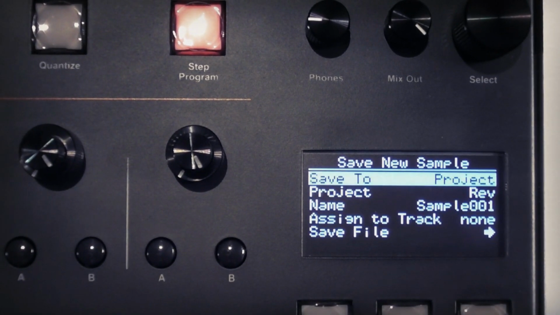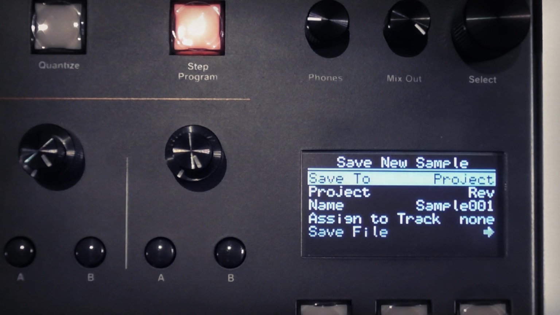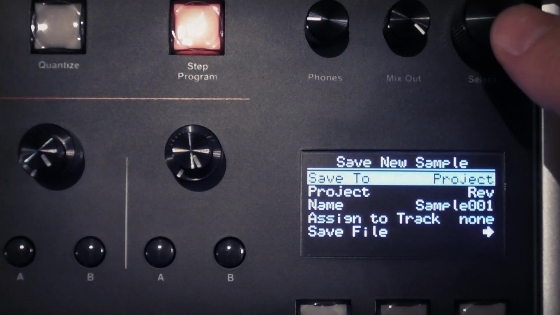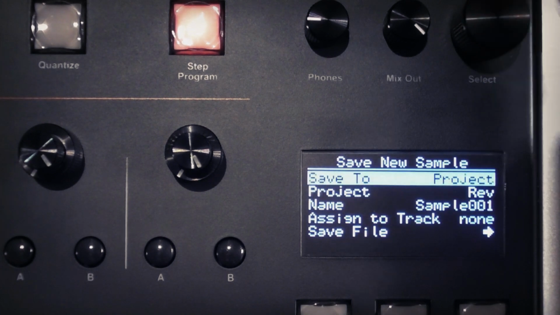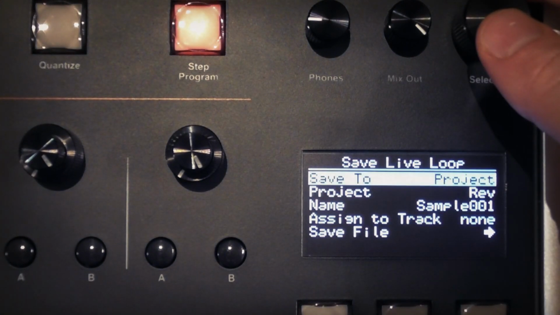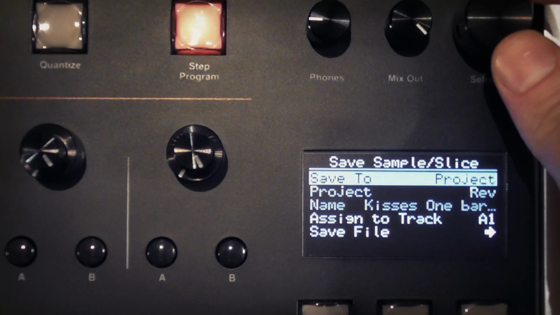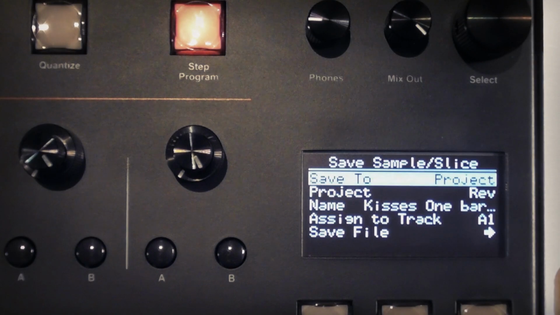Simplified save process. If you have recorded a sample into your S2400 using the sample function, the save options are now simplified into a neat and tidy single save menu. This is also mirrored in the live looper if you choose to save a live loop as a sample, and in the loop slice menu if you save a slice as a sample.